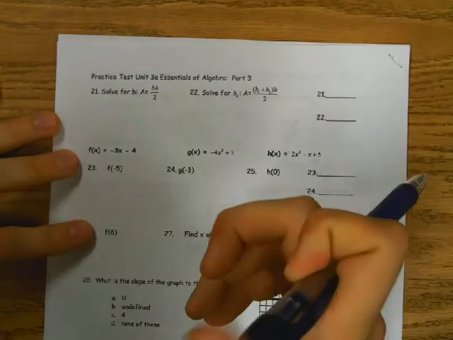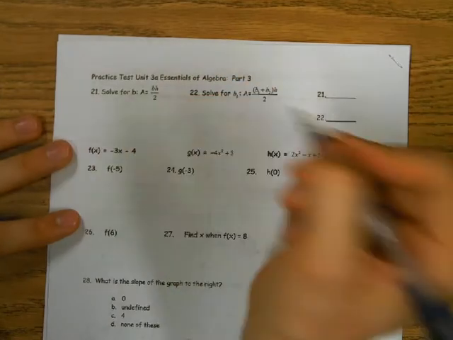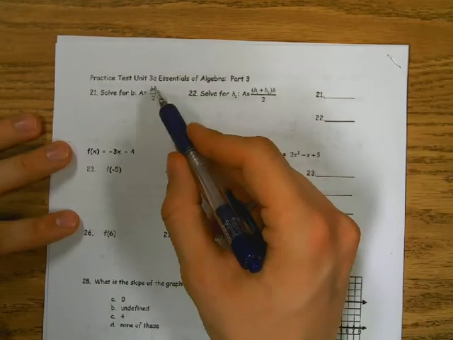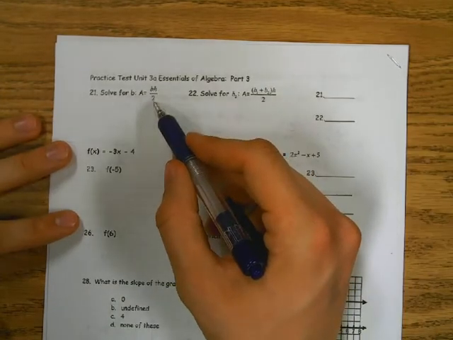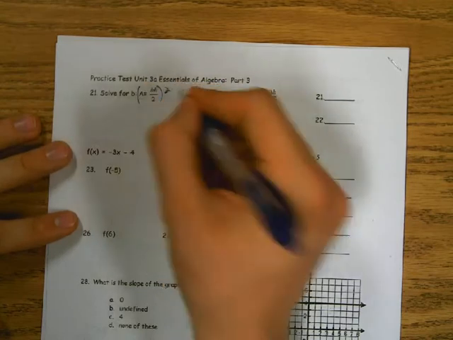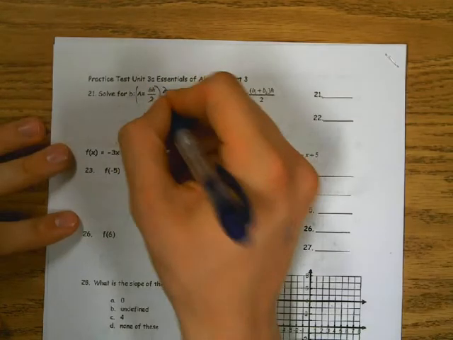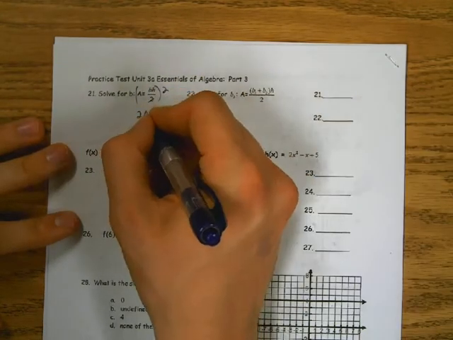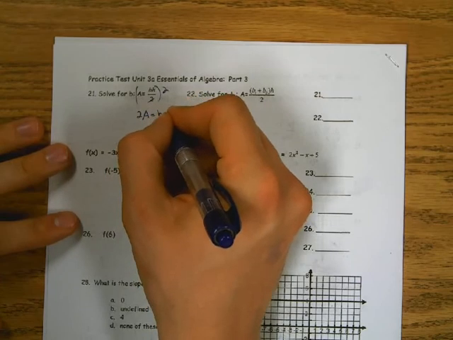Top two problems, solving for b. We have two things to get rid of. First, this multiply by h. Secondly, this divide by 2. Let's get rid of the divide by 2 first. I don't like it. We're going to multiply everything by 2. On this side, it will cancel out. On the other side, it balances, so 2a is equal to b times h.